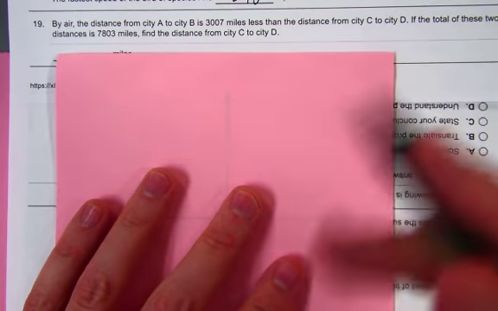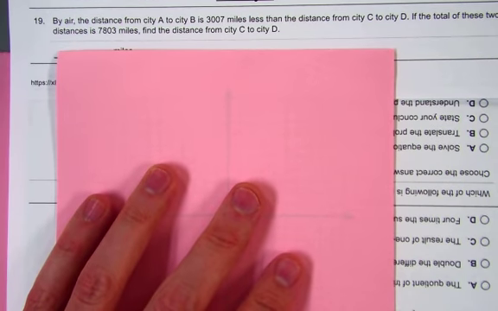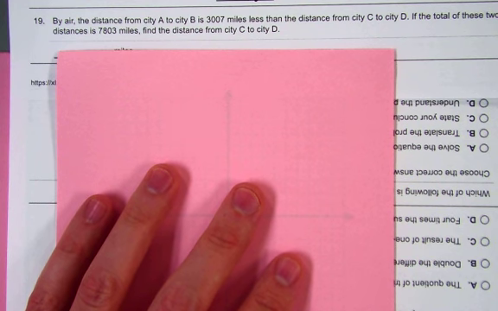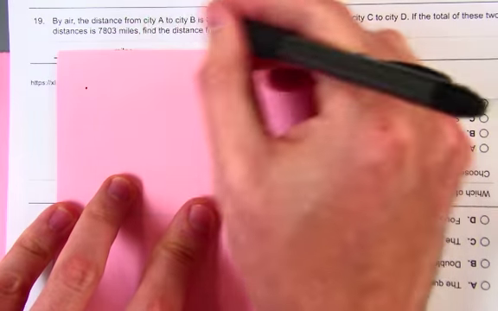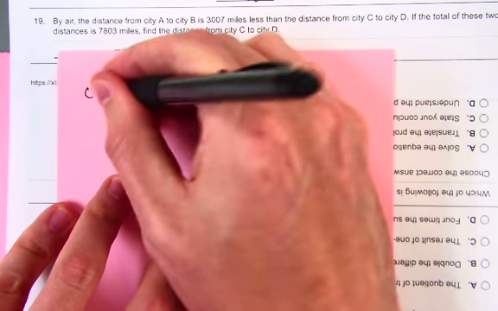Okay, so again, I'm going to take a second at the beginning. There's like a lot going on here, a lot of words, a lot of things to think about. So to me, you're really going to put yourself in a little bit of struggle if you don't take a second to get organized. So got the distance from city A to city B, so I'm going to start there.